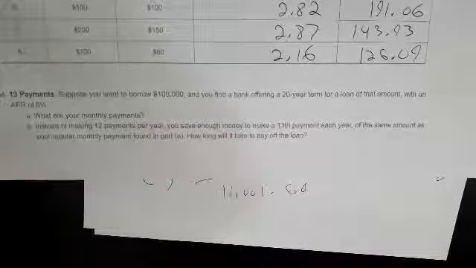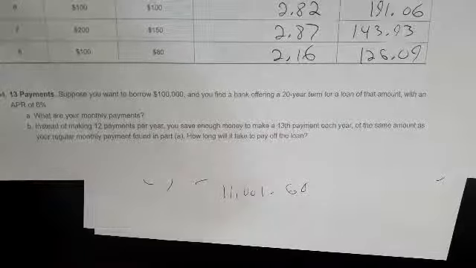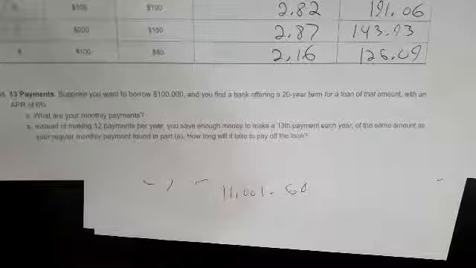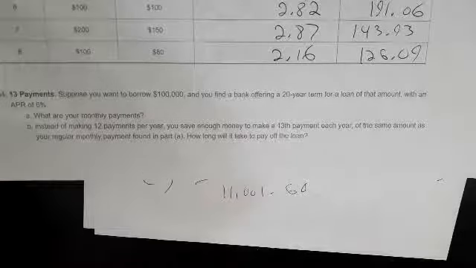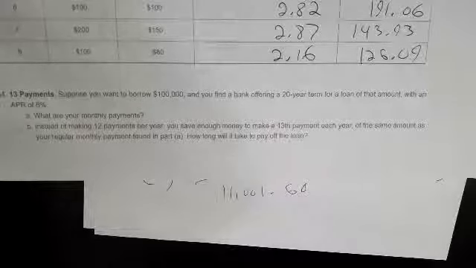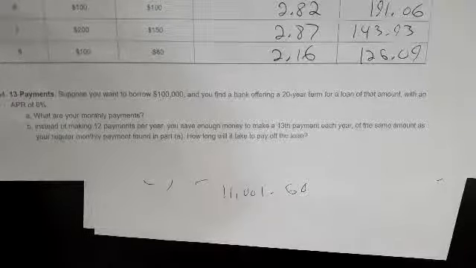Suppose you want to borrow 100K and you find a bank offering a 20-year loan term with a 6% APR. What is your monthly payment? Instead of making 12 payments per year, you save enough money to make a 13th payment each year, of the same amount as your regular monthly payment found in A. How long will it take to pay off the loan?